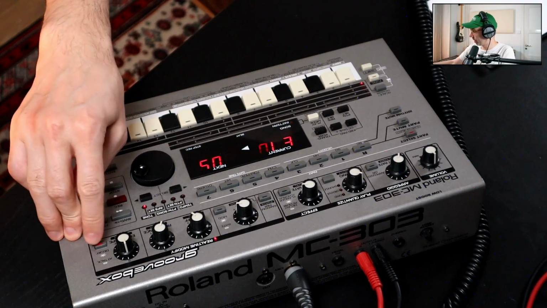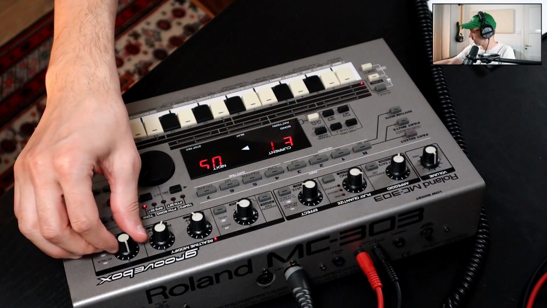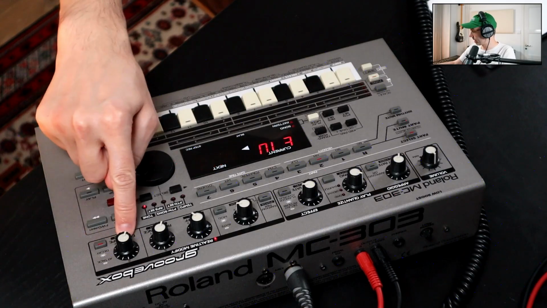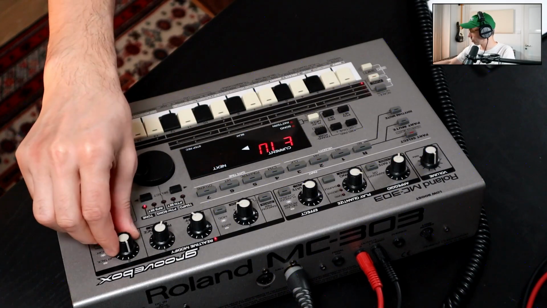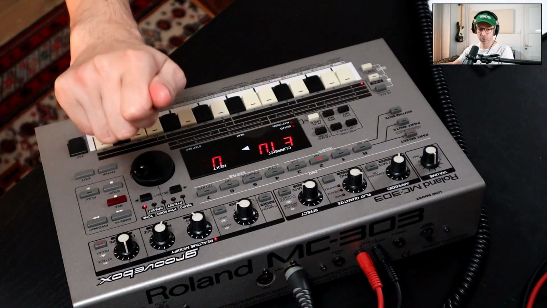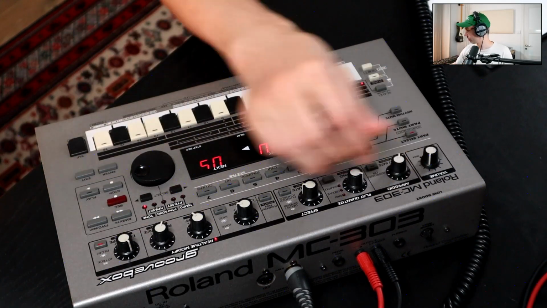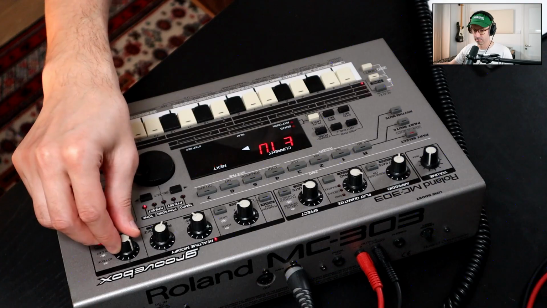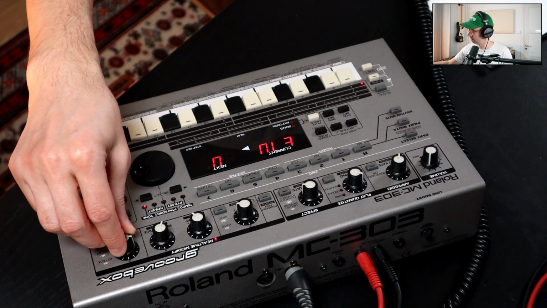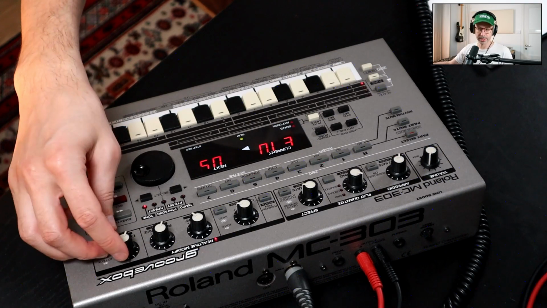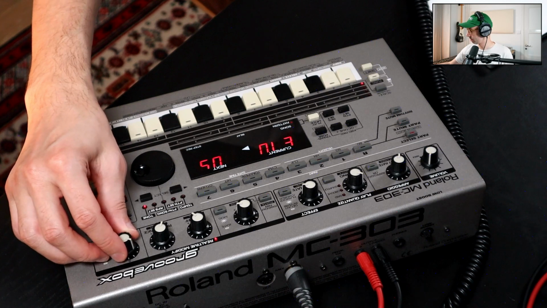So what I want to do is have a short release, basically all the way down, and then a decay that's also quite short. Let's start with 0 and let's turn it down when I play the loop. Let's turn up the volume a bit. If you turn it all the way down, it's too short, I think.